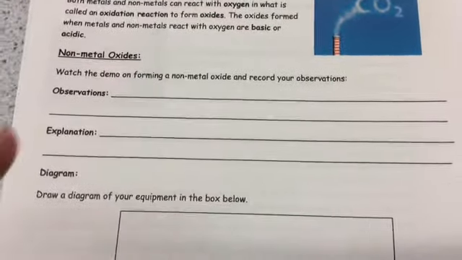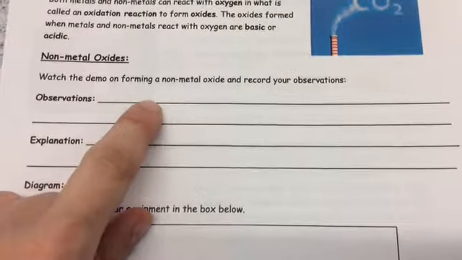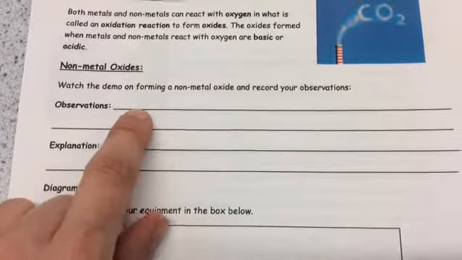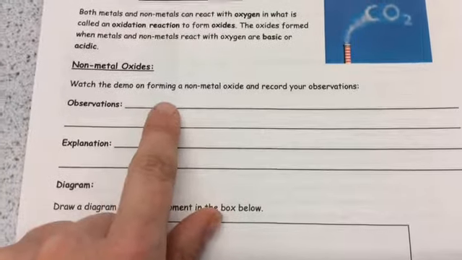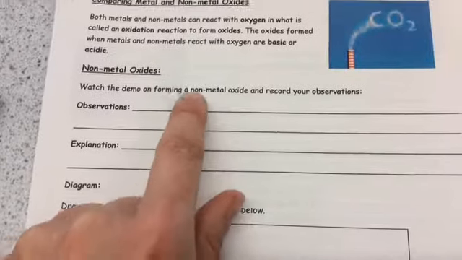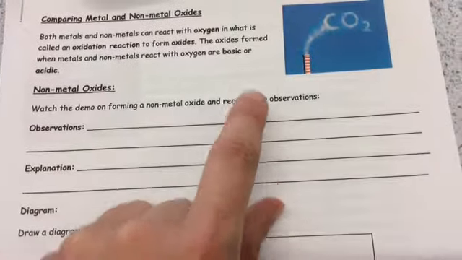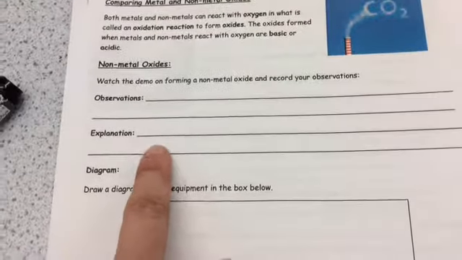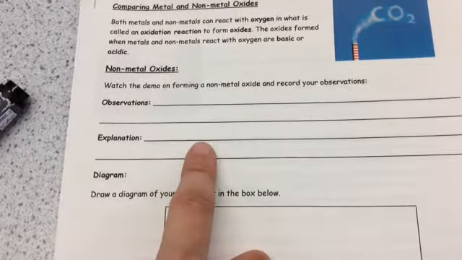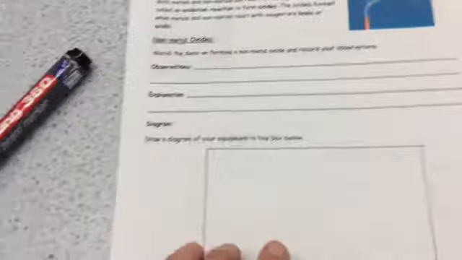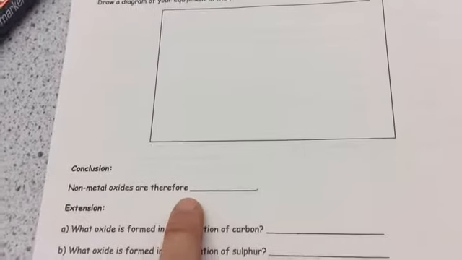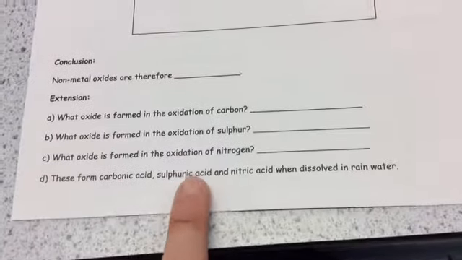Okay, so we need to fill in our observations of what we saw happen, and really we're interested in what colour change happened. So we started with the green water, and then that turned a different colour when our carbon dioxide went into it. So I want you to record what colour. I also want you to have a go at doing why did that colour change happen? What caused the colour change? Now you also need to draw a diagram, which I'll show you in a minute, and you also need to do a conclusion. There is an extension for you to have a go at if you want to, but you don't need to do that.